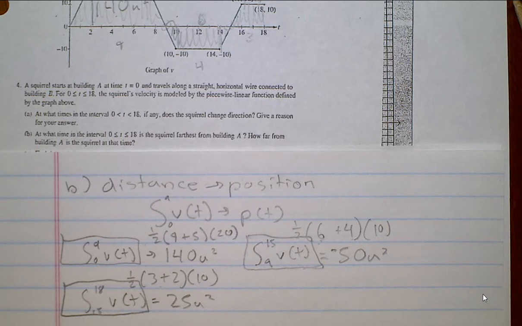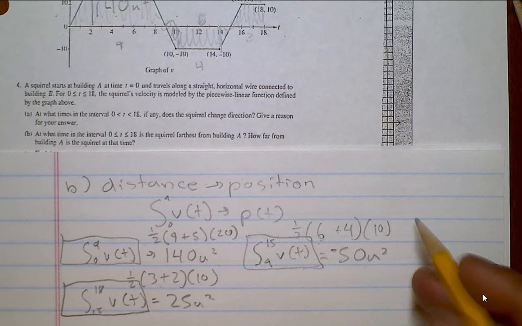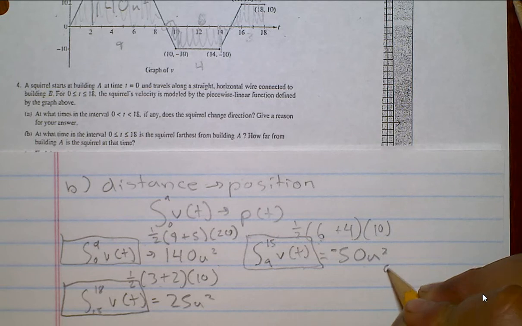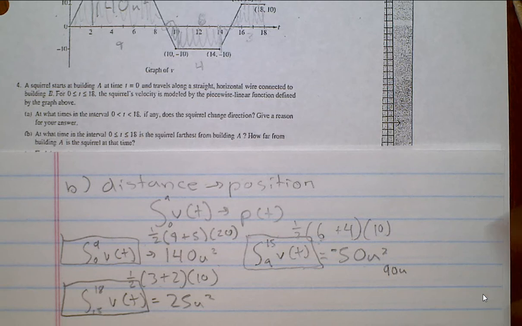So at what point are we furthest from building A? Well, what is the value traveled from 0 to 9? 140 units in the positive direction. And then from 9 to 15, remember our velocity graph, we go back 50 units. So where does that put us? That puts us at 90 units.